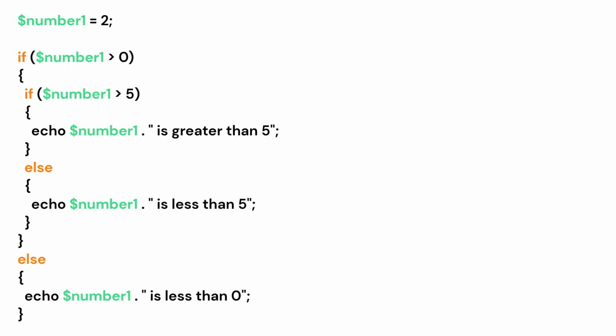How does it happen? Here is the explanation. The first condition checks whether $1 is greater than 0. It passes the test successfully and comes to the curly braces. The second condition checks whether $1 is greater than 5. It fails to succeed. Hence comes the else part and displays the result.